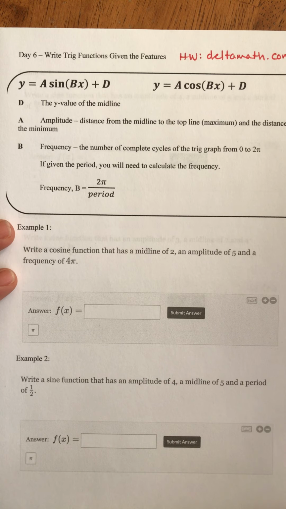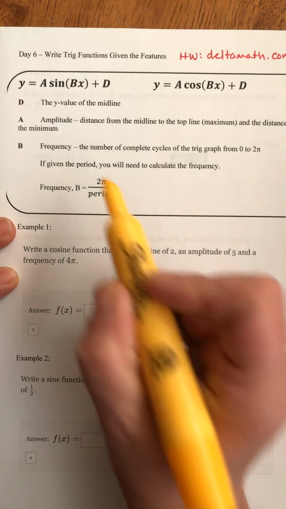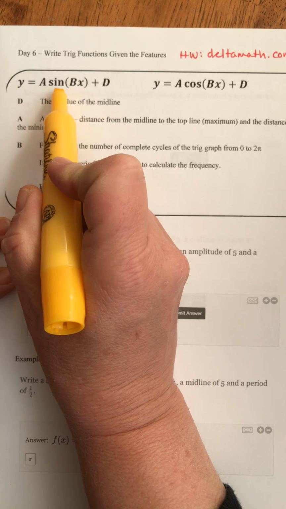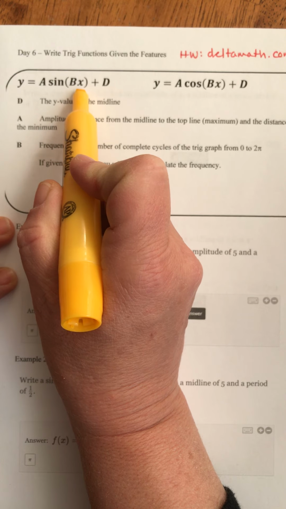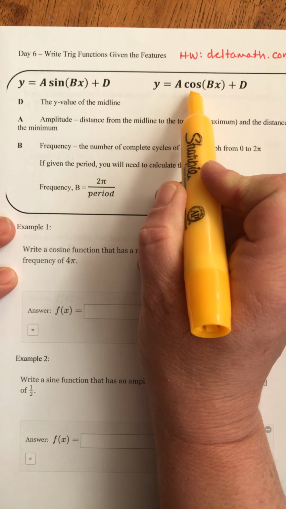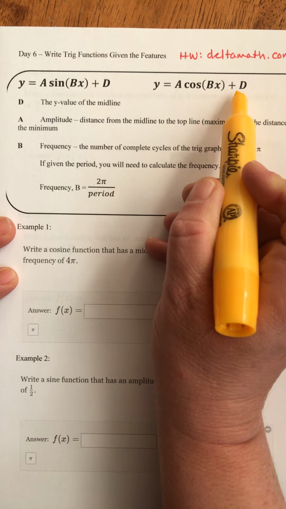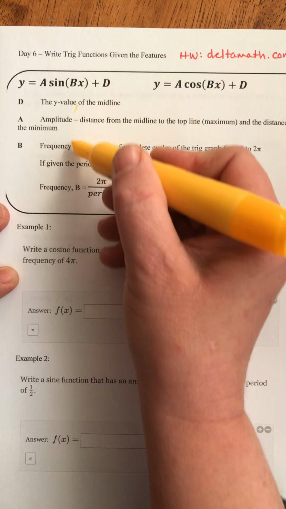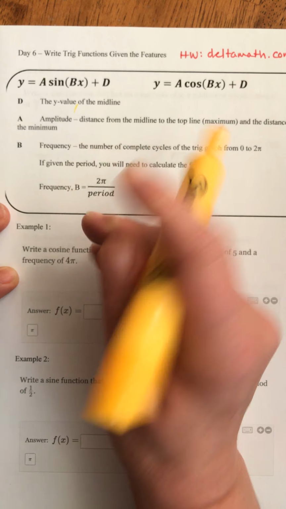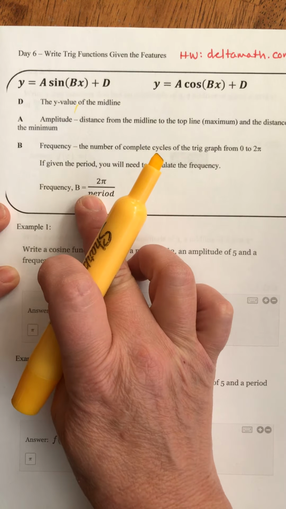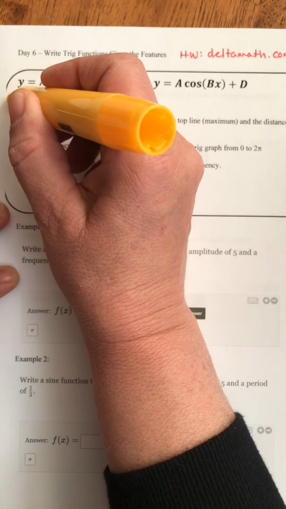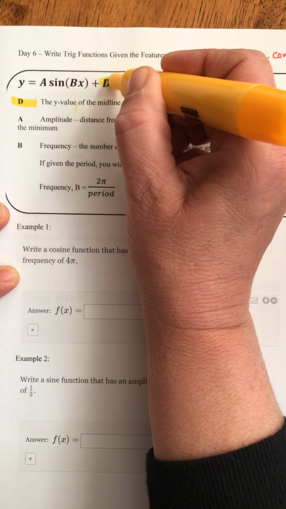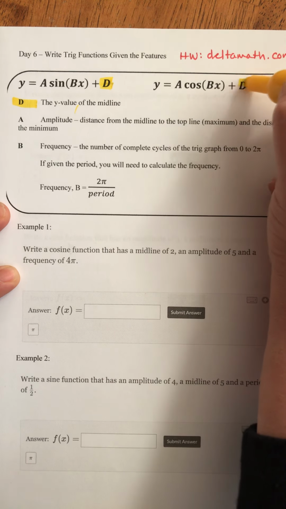So let's go ahead and review what we've learned in the last few videos. We have the equations of the form, if it's a sine curve, it's a sine bx plus d. The parentheses are important. If it's a cosine graph, it's a cosine bx plus d. This is the order in which I want you to fill out the graphs, so use this guide as the order. The first thing you need to do is find the y value of the midline, and that's going to go in spot D in either equation. Okay?